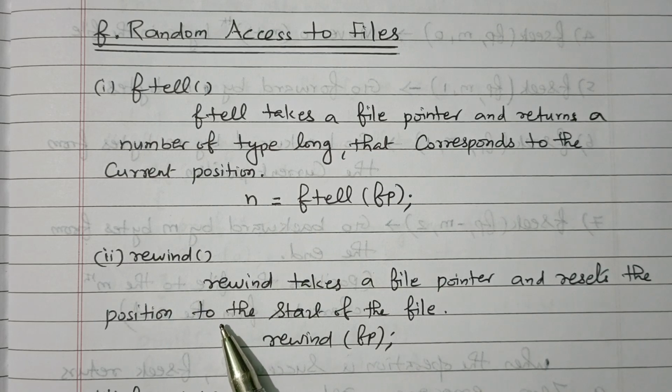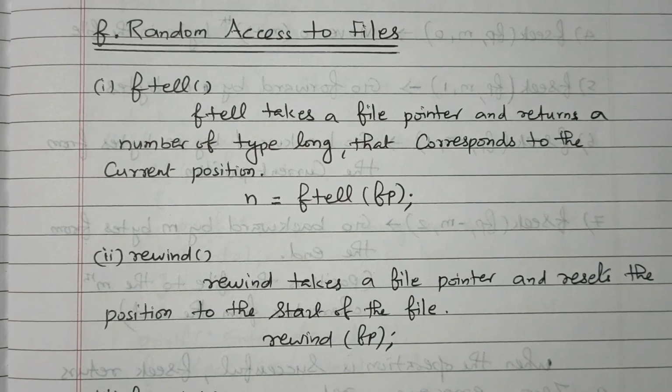rewind takes a file pointer and resets the position to the start of the file. Rewind means whatever may be the current position, the position will go to the start of the file. It will go to the beginning of the file. rewind(fp). So it will go to the beginning.